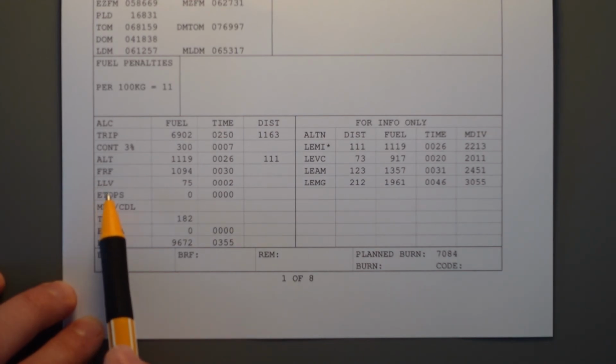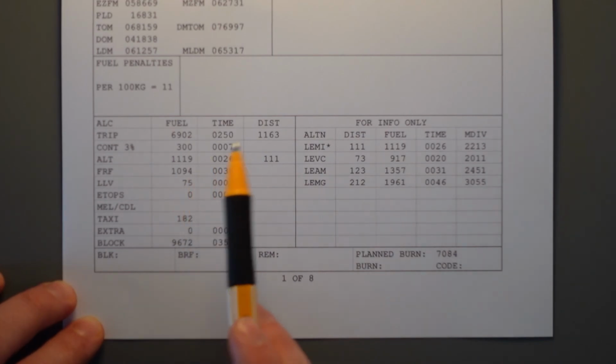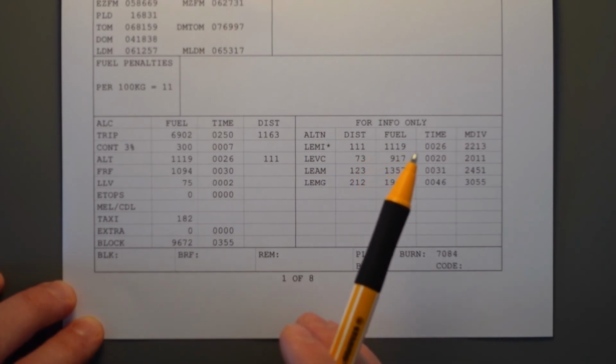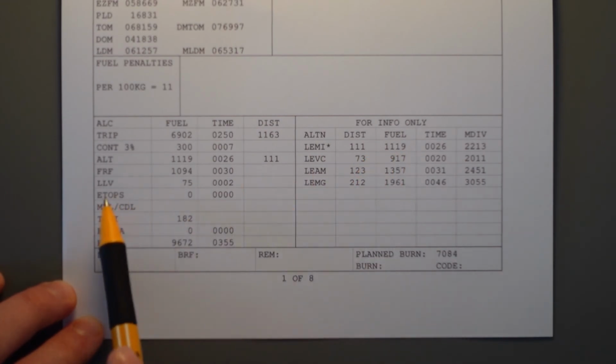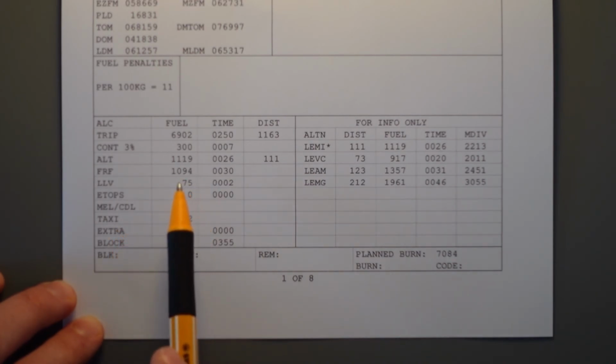So the flight planning department at my airline thought to give us an extra 75 kilograms of fuel in case we don't get up to our desired level. Because if we're not at our desired level, our fuel burn will be different. And if it's a lower level, it's going to be worse. So we're going to need more fuel.